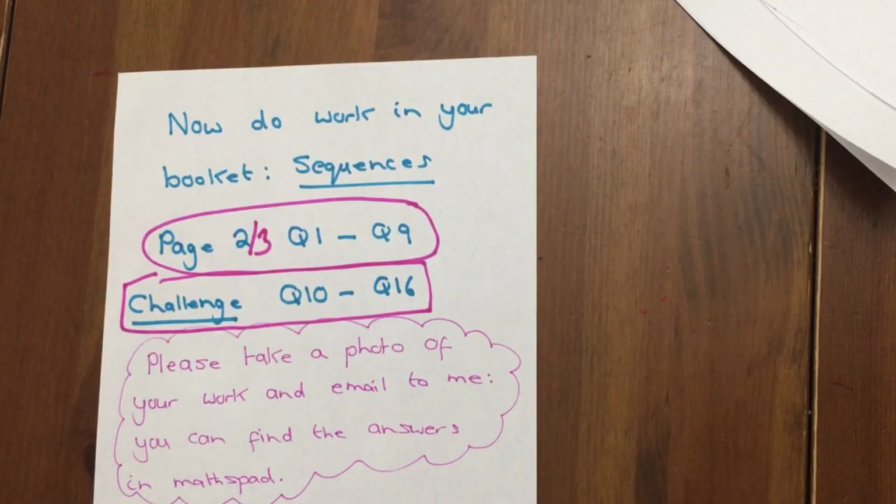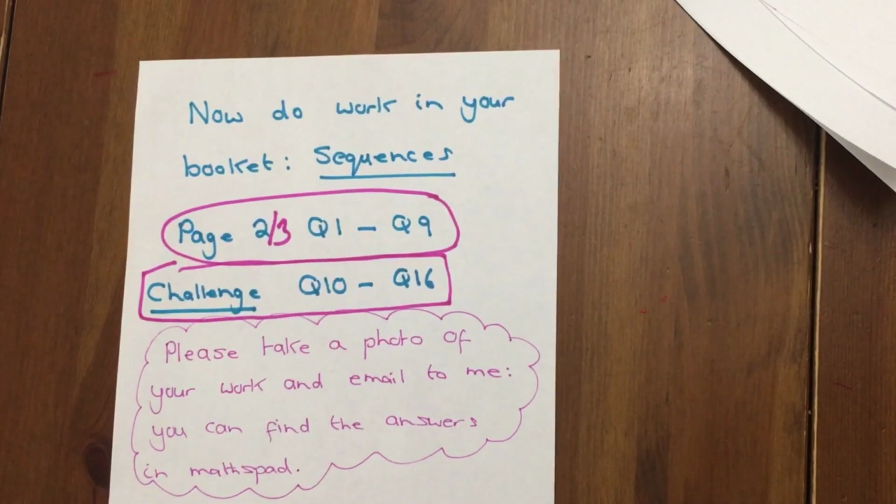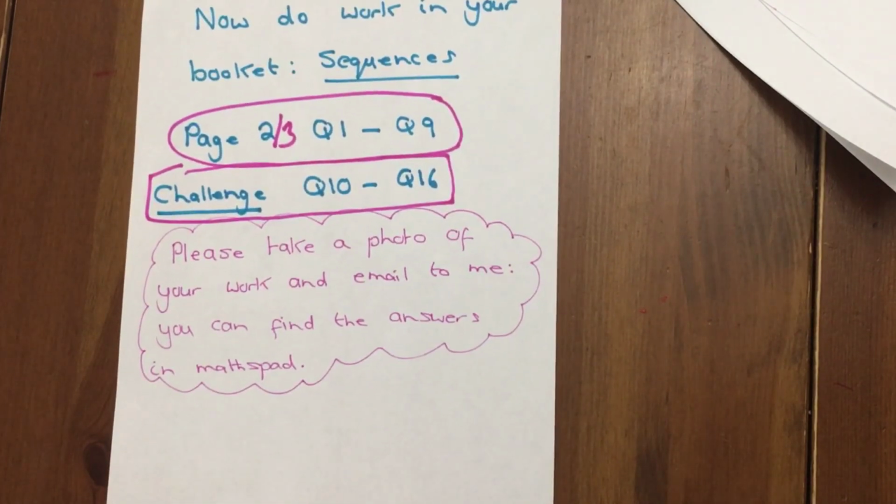Okay, you can also find the answers for all of this on MathsPad, so you can mark it before you email it to me and highlight what you don't understand.